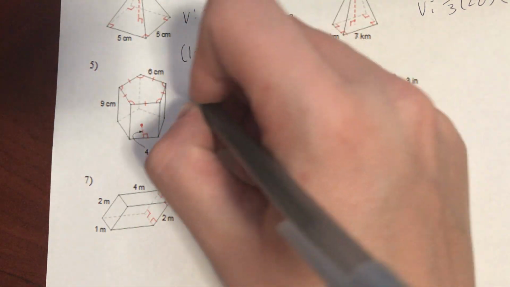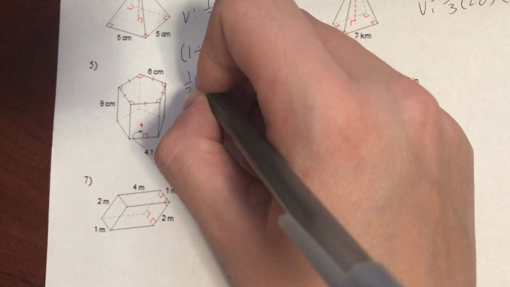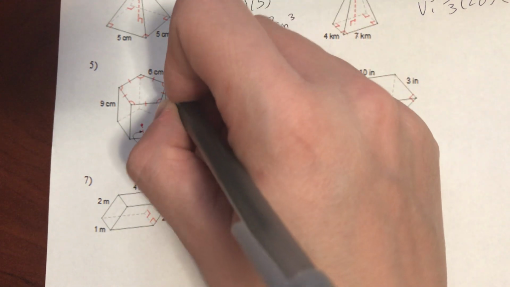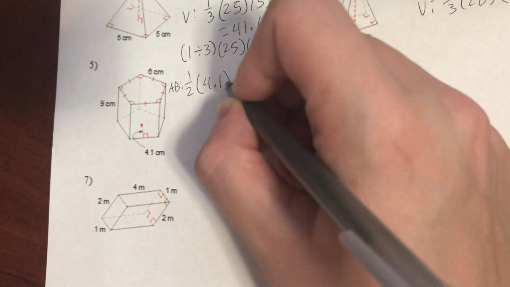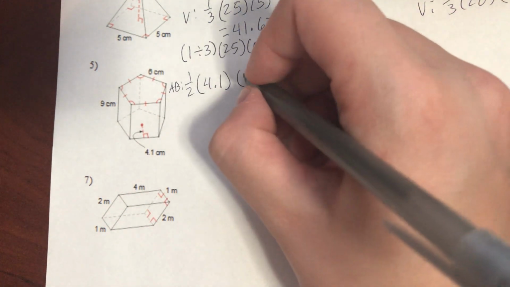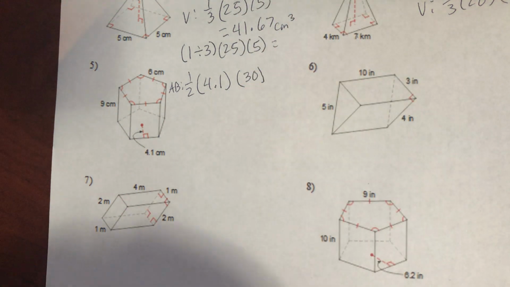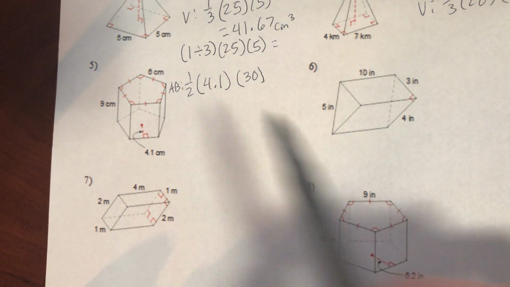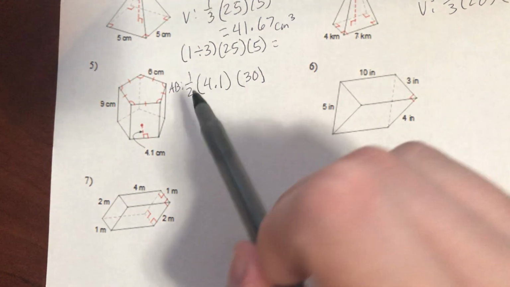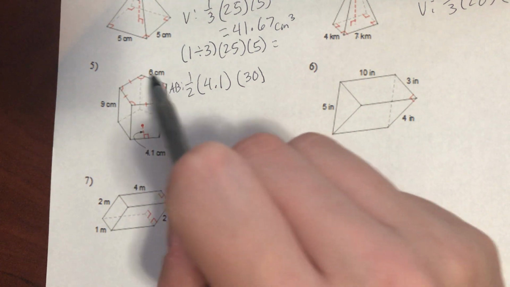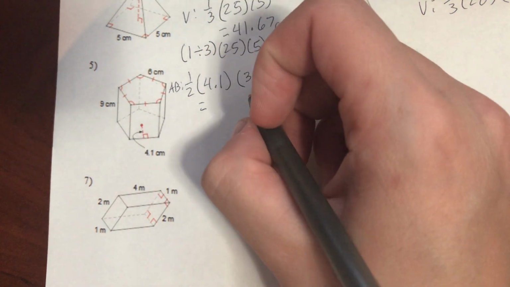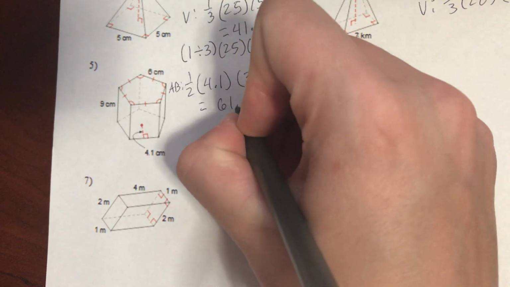So our base is a polygon, so we gotta do 1/2 our apothem, which is right here, which is 4.1. I don't know why I didn't write AB. Our apothem times our perimeter. So again, our perimeter is 1, 2, 3, 4, 5, 6 times 5, which is 30. Okay. And again, if this is too much for you to jump to, go back to those videos we were talking about and walk through each step with me. The apothem is this right here, and then your perimeter, I'm just doing 6 times 5 to save some time. Okay. And then that would be 61.5.